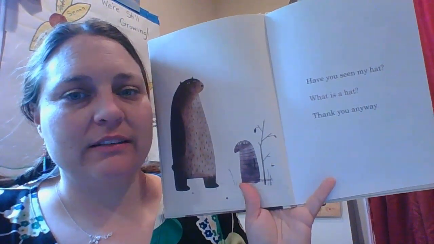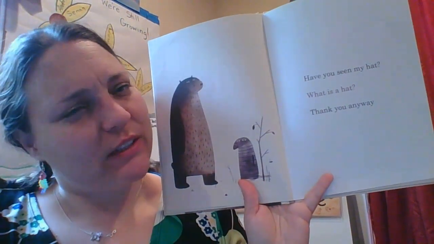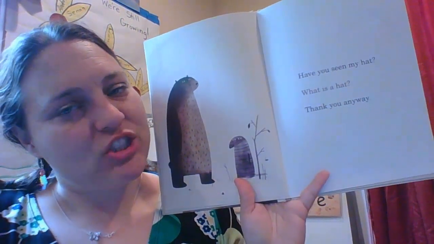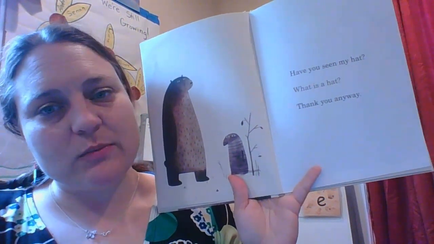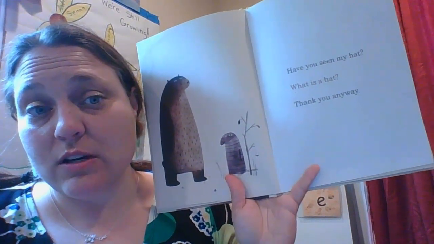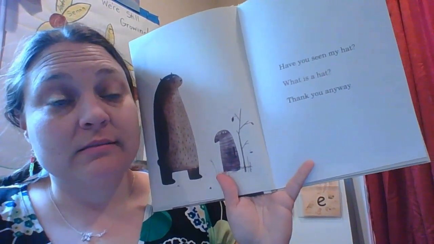Thank you anyway. Would it matter if this was a different animal? Would it change the story? What if this was a rhinoceros? Would that change the story? It's interesting, but maybe not important for the kind of animal that it is.